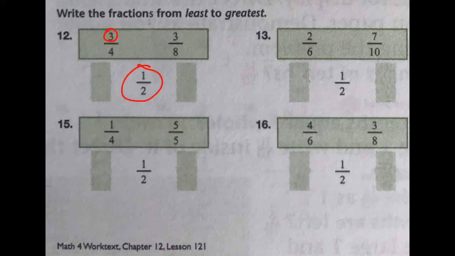We have 3/4. Well, because half is our marker, I'm going to put right here what half would be. Okay, half of 4ths would be 2/4. That 3/4 is greater than that. So we would put 3/4 right there.